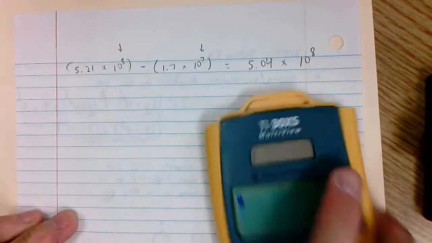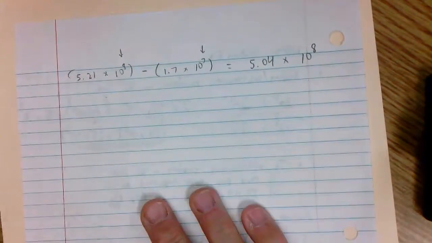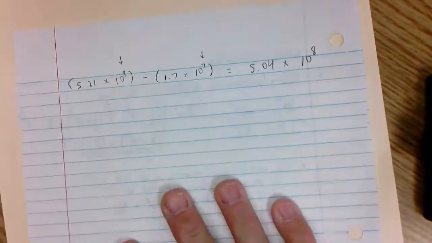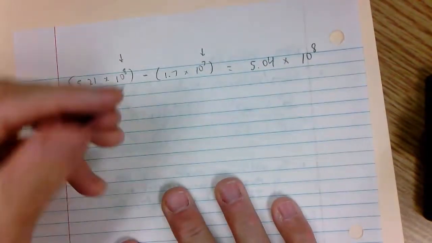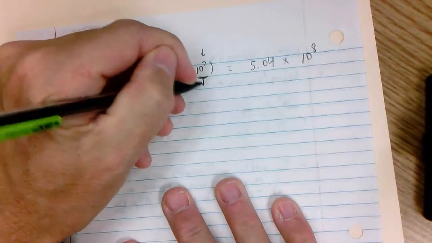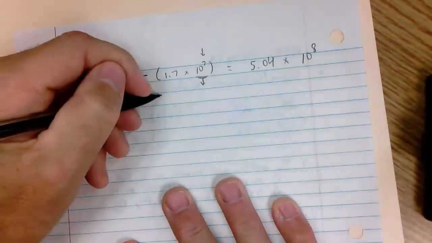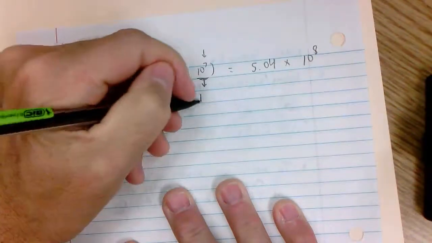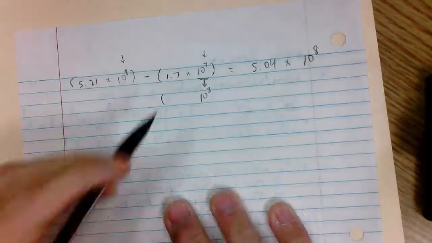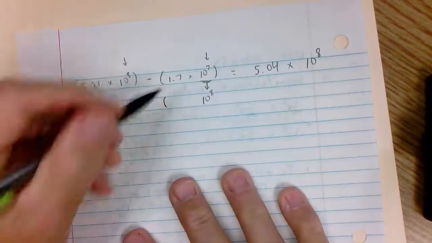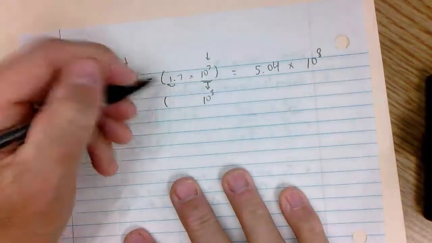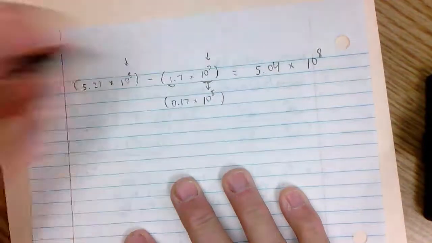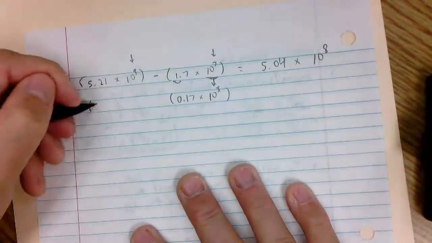Now, just to show you that you could do this on paper almost as fast, again, since these do not have the same exponent, I'm going to change this one so it has an 8. So I'm going to make this 10 to the 8th power, but when the exponent goes up one spot, the number needs to get smaller by one spot, and this would be 0.17.